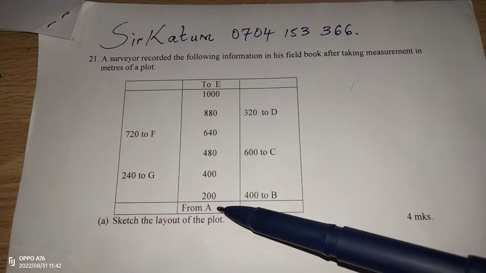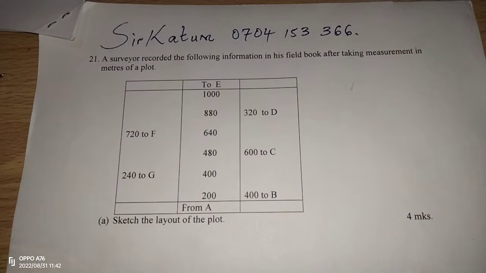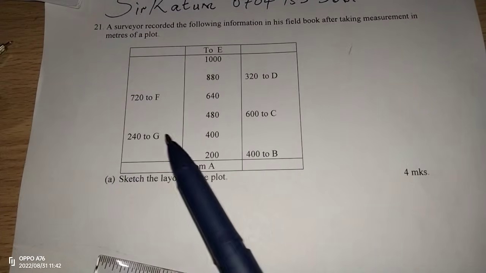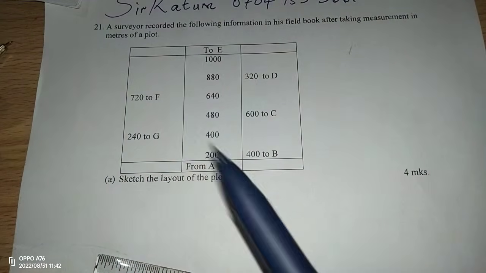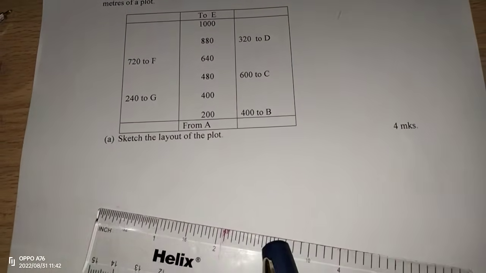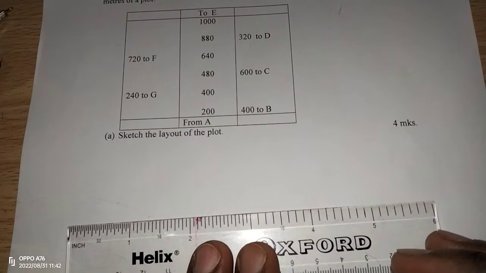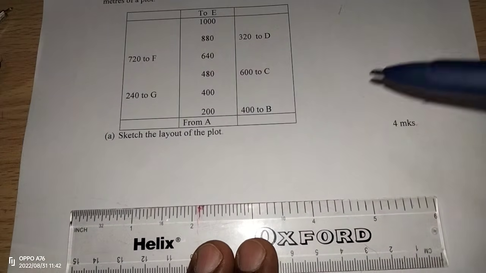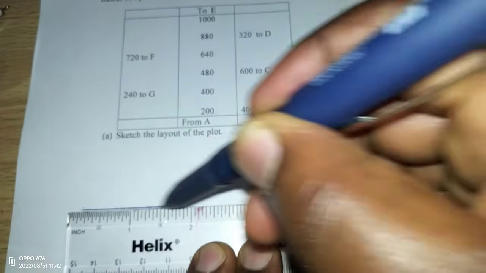We should know that from A to E, this one is called the baseline. Then we have offsets. From the baseline, we have offsets to B, to G, to C, to D, to F, and so forth. Therefore, we're going to first of all sketch this information according to what the examiner is telling us to do. We are going to come up with a sketch of this field with the dimensions given in meters.